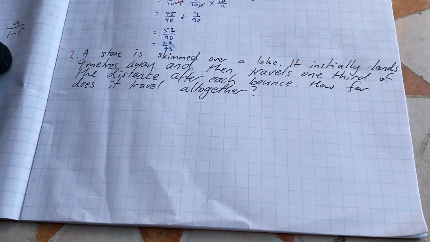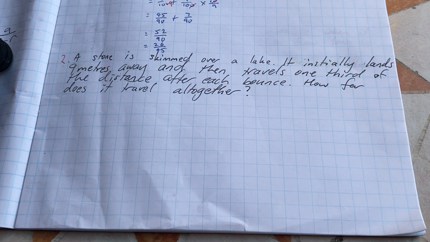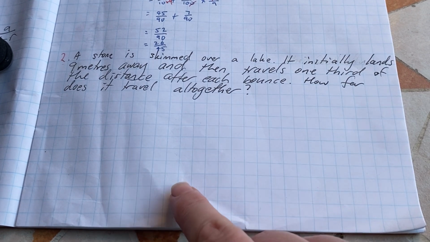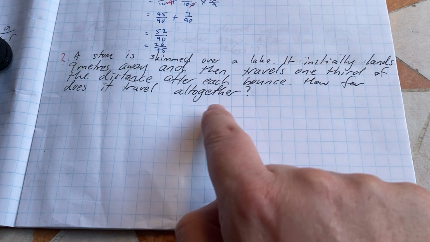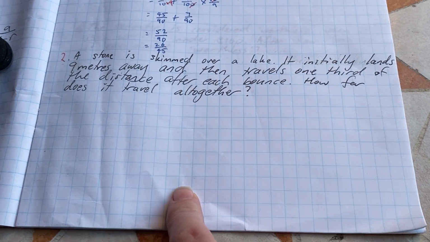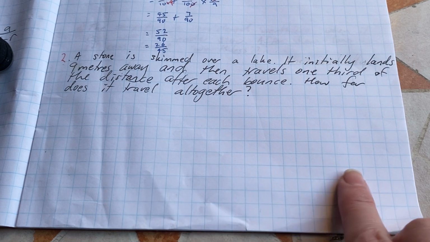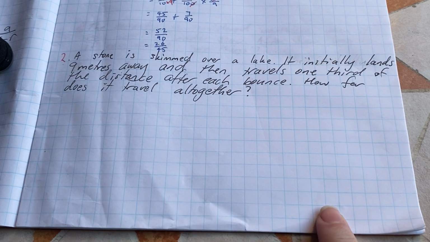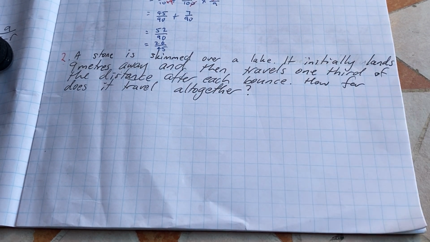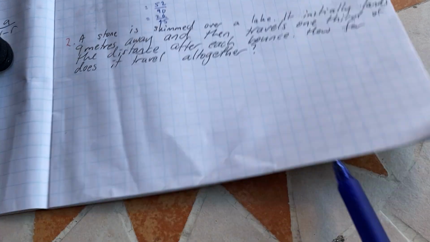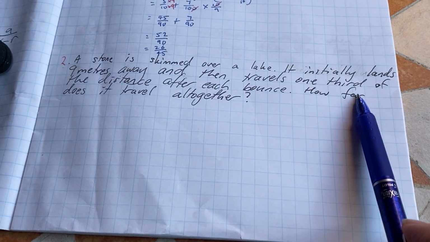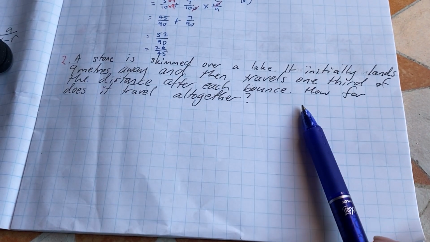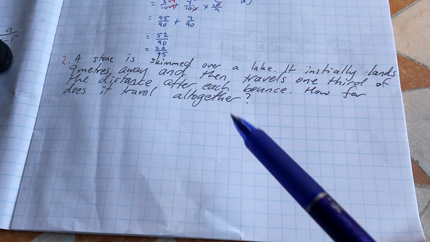Okay, here's a second example. This type of question is often a ball bouncing, in which case you get a geometric series of the up bounces and the down bounces, which, because an up bounce and a down bounce are the same, you can just double the up bounces. That's common, and there is an example like that in the textbook. I'm going to do one where a stone is skimmed over a lake. It initially lands 9 meters away and then travels 1/3 of the distance after each bounce. How far does it travel altogether?